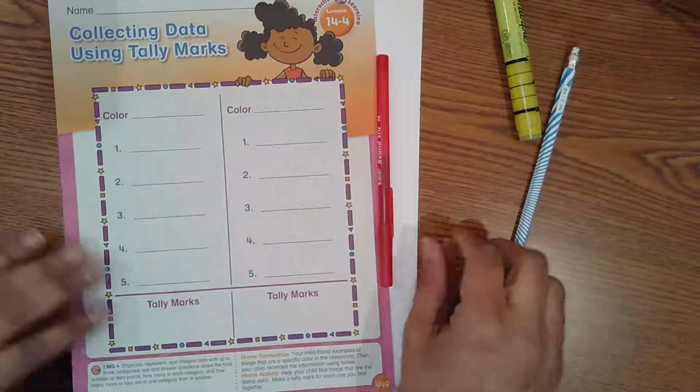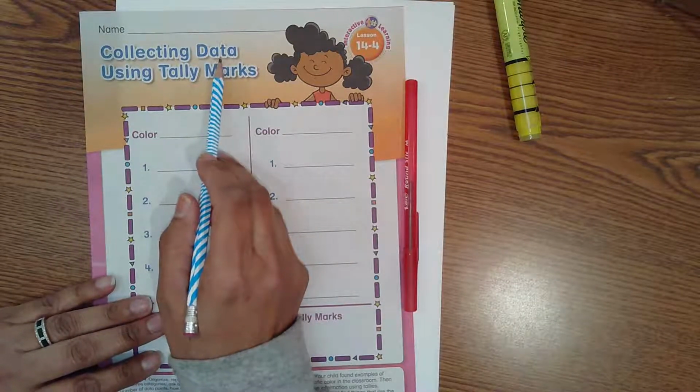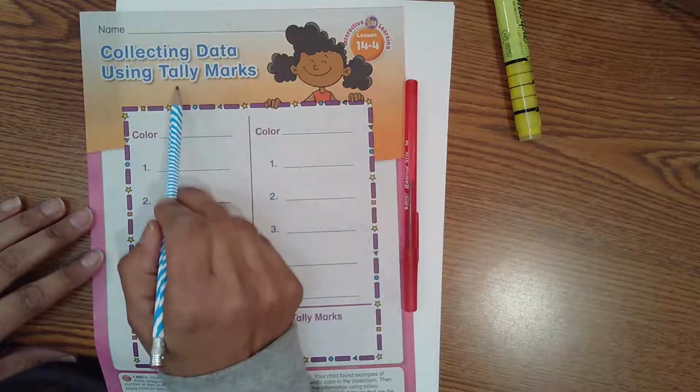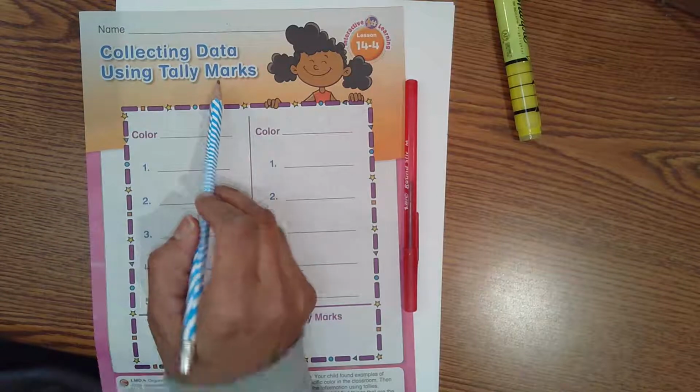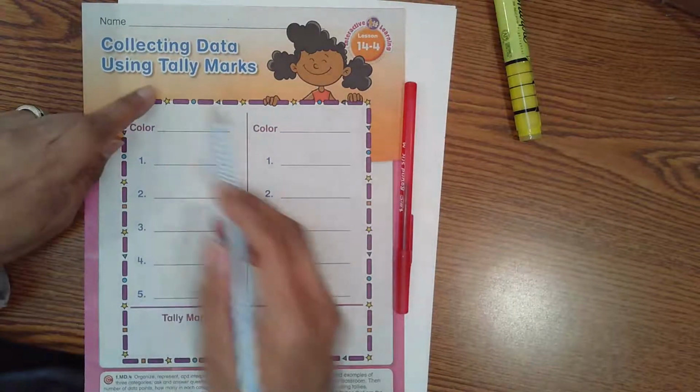So the new vocabulary for today, we have data, which is information, and we have tally marks. So a tally mark is a mark that is used to record one piece of data. So each tally mark, like this, is the tally mark.